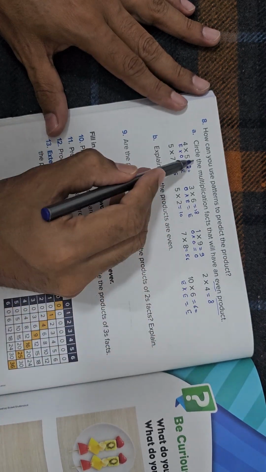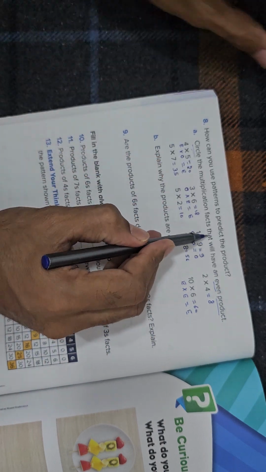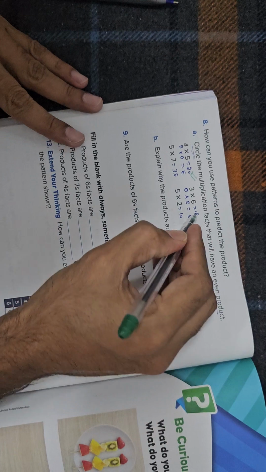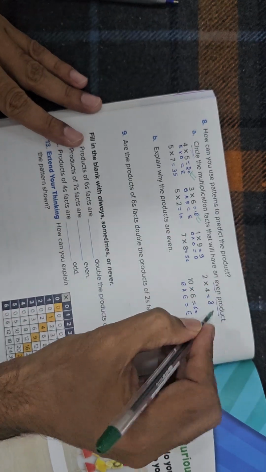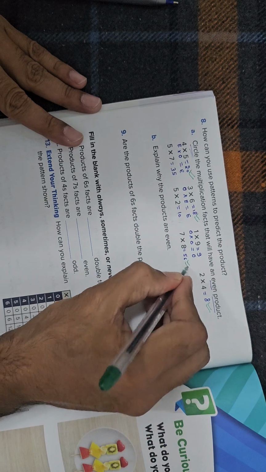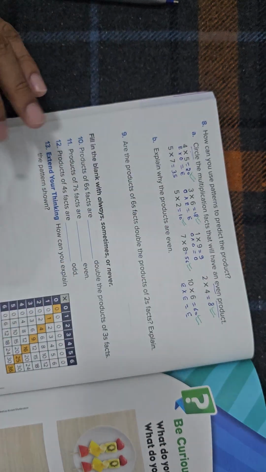Okay, firstly it is telling circle the multiplication fact which is even. So this one is even, so you can circle this one. This is even, this is even, this is even, this is even and even. So all these are even.